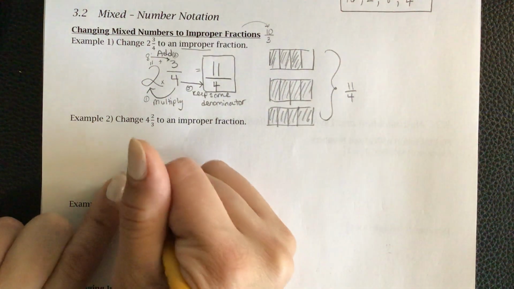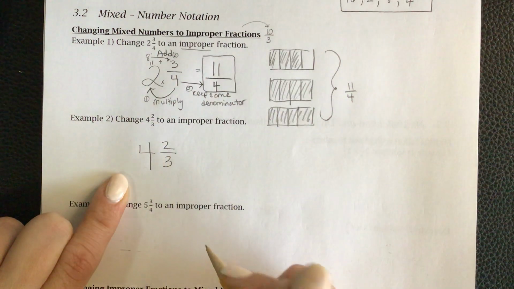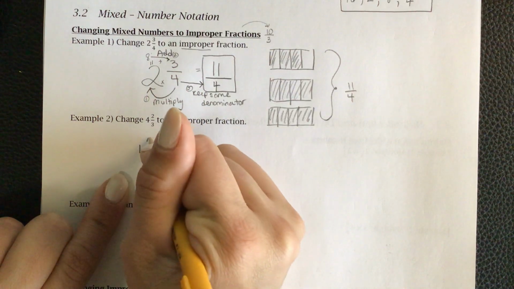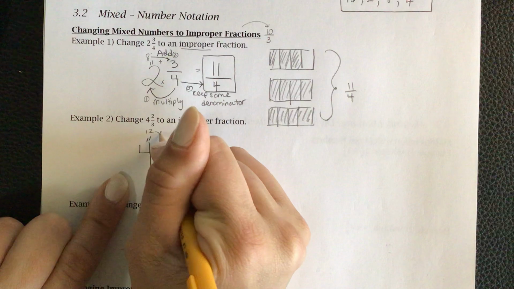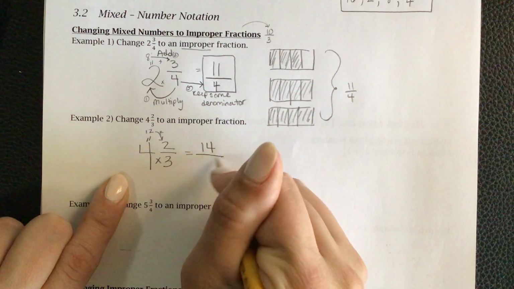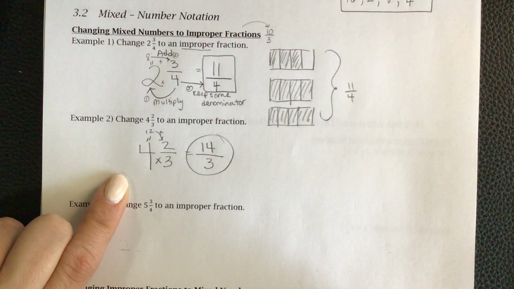Let's try example 2. I have 4 2/3. I'm going to multiply 4 times 3 to get 12, and 12 plus 2 to get 14, and keep the same denominator, 3. So 14/3 is my answer.